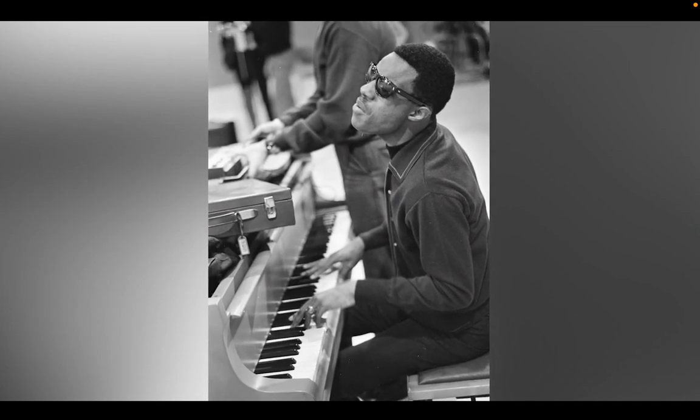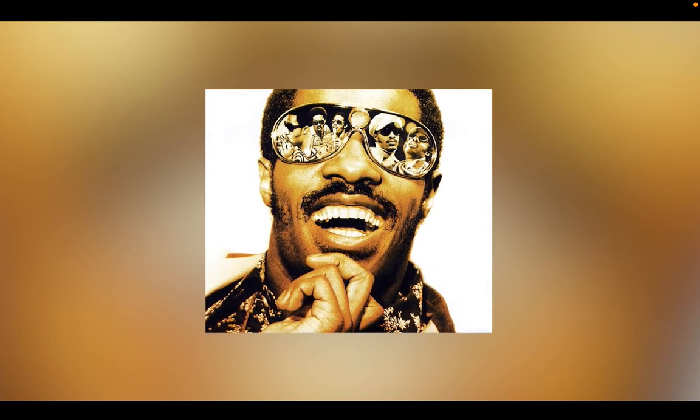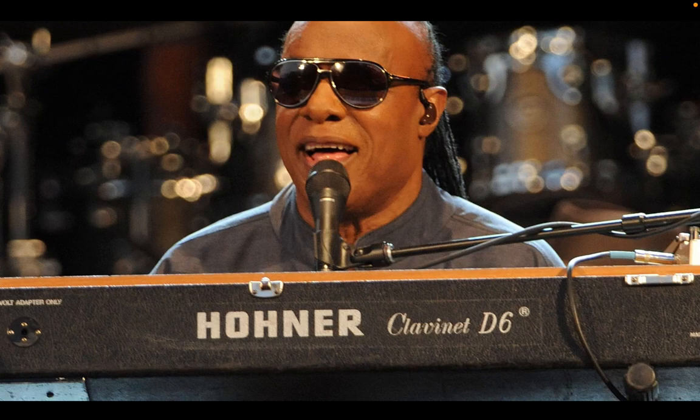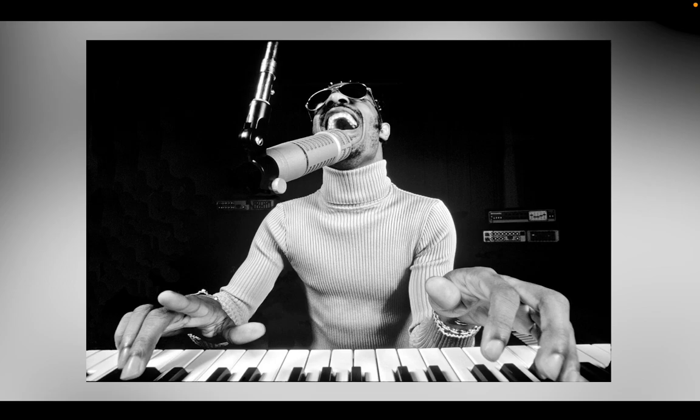He made many songs we love and later became famous for making such hits as Superstition, You Are the Sunshine of My Life, Living for the City, I Wish, and Sir Duke. Nowadays, Stevie Wonder is on the road touring, and he has never put the piano or any other instrument down. And this is just a part of the story of Stevie Wonder.